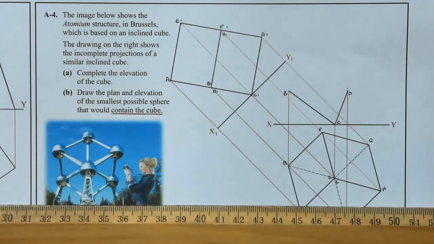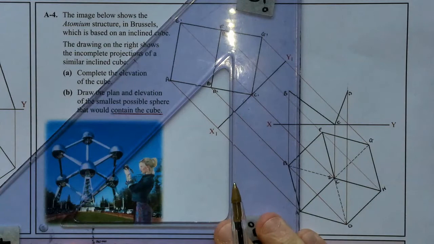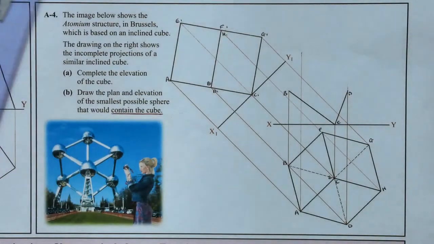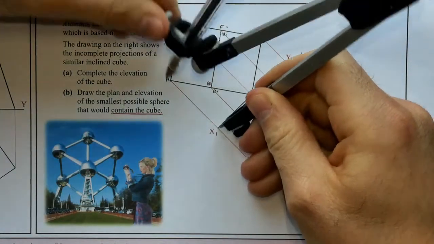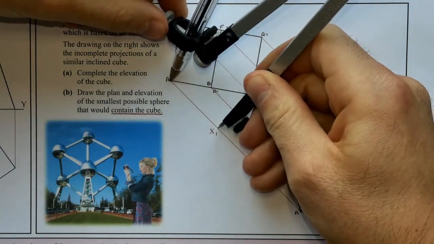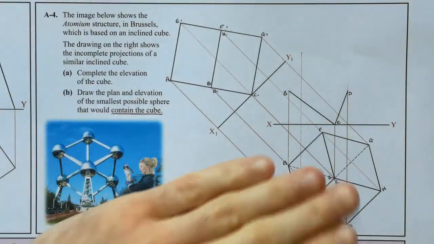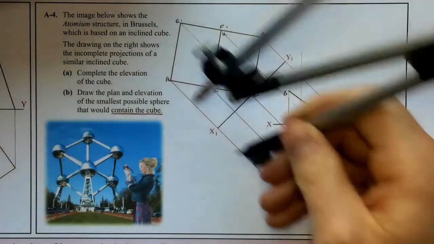And now I want to find A. So A is up here somewhere, and all I want to do is take the vertical height of that. Remember, project on the plan, take your heights from the elevation. Likewise, we have the plan, we have the auxiliary, so I can take the heights from the auxiliary to work back to my elevation.